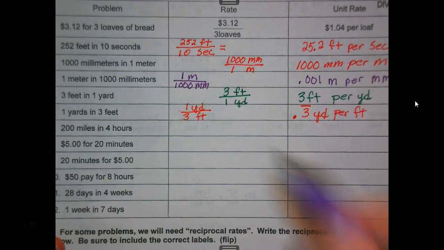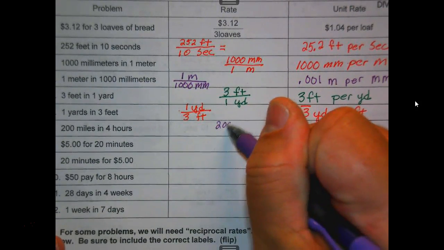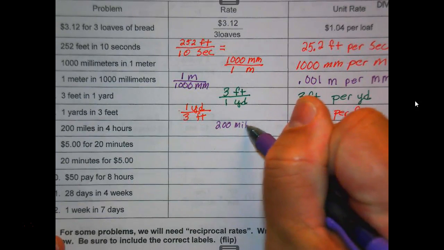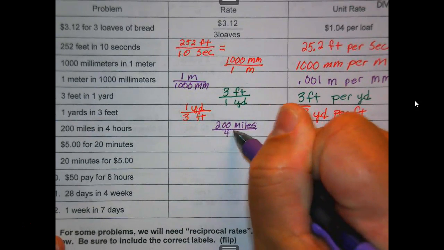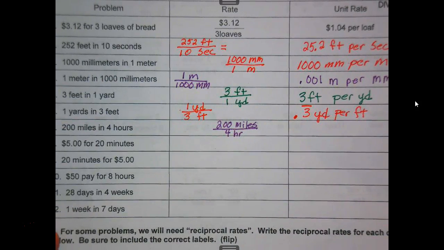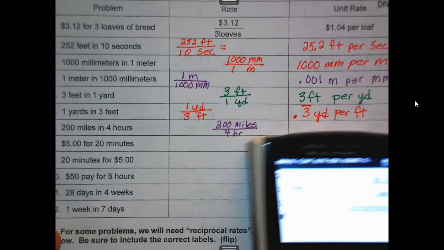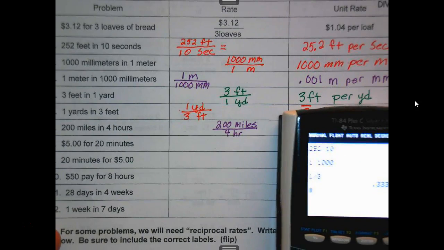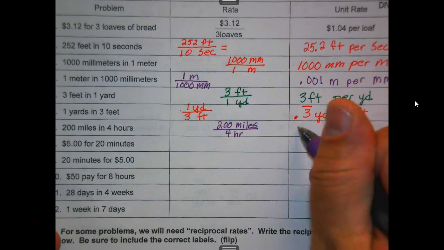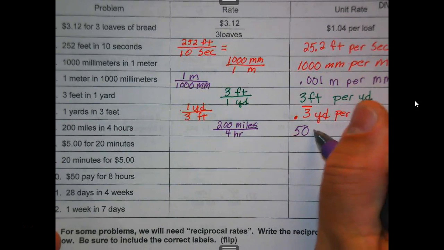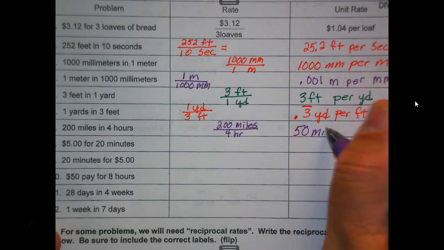200 miles in 4 hours. Okay, take your calculators. The 200 divided by 4, 50. 50 miles per hour.